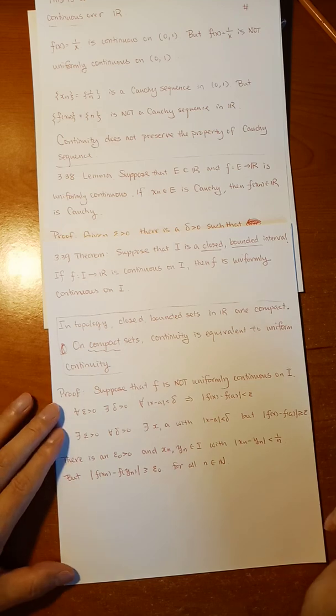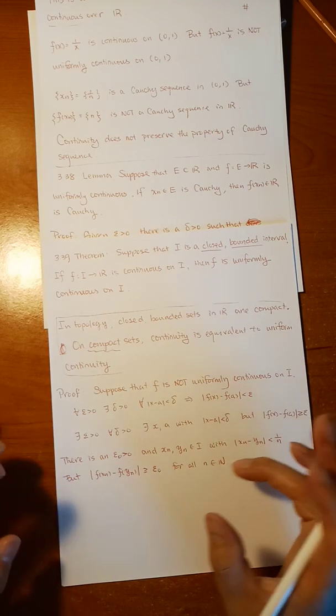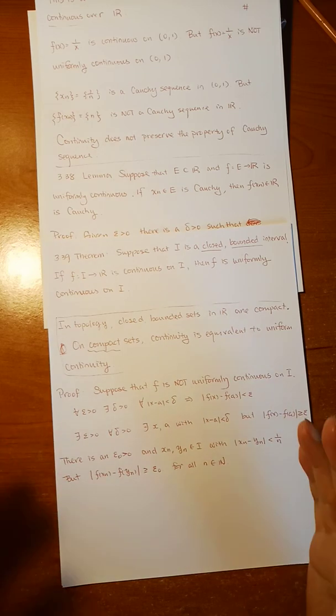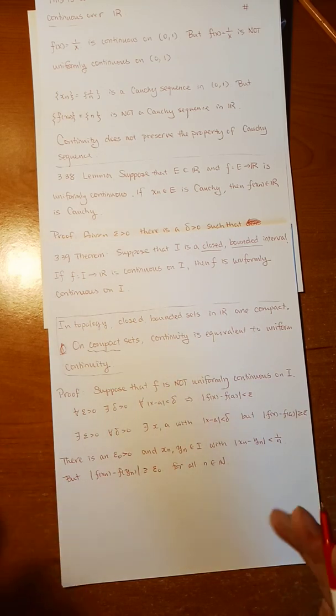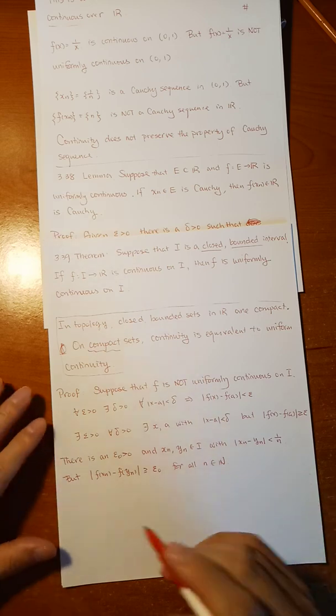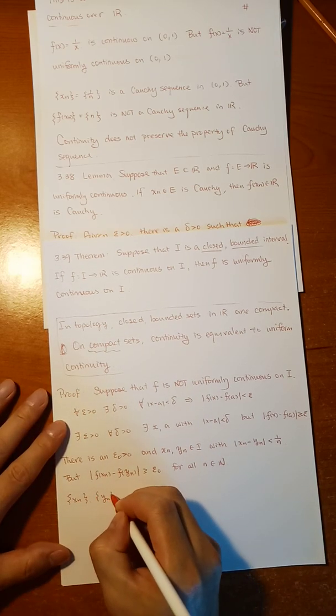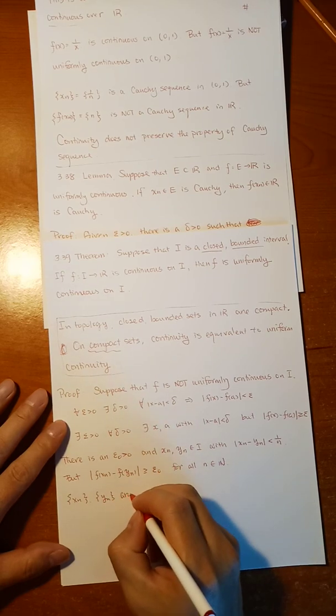We basically have two sequences, the x_n sequence and the y_n sequence. You have a bounded interval, which means the sequences x_n and y_n are bounded.